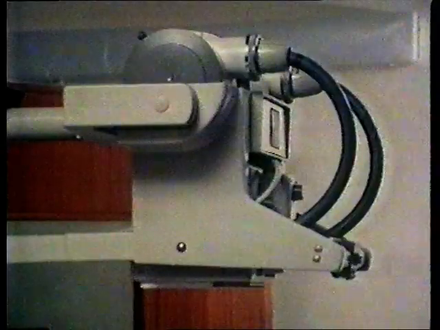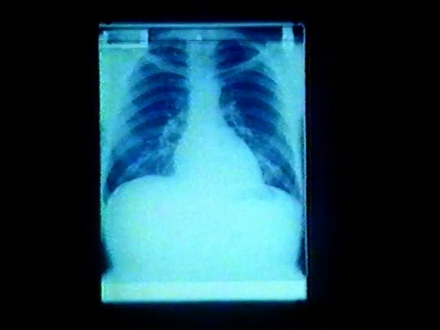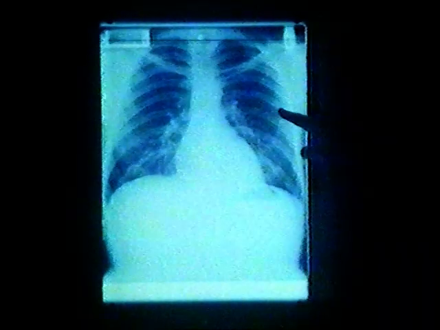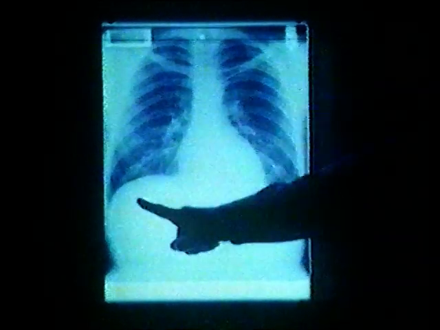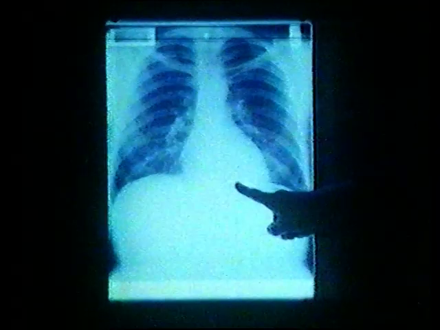When the plates are developed, we get results like this one. It's a negative, by the way. Bones are opaque to X-rays, they stop them, so we can see the ribs quite clearly and part of the spine. Other parts show up too. Here's the diaphragm and the outline of the heart.